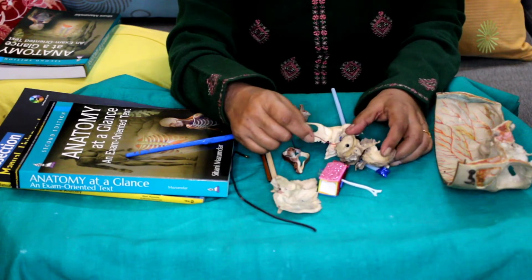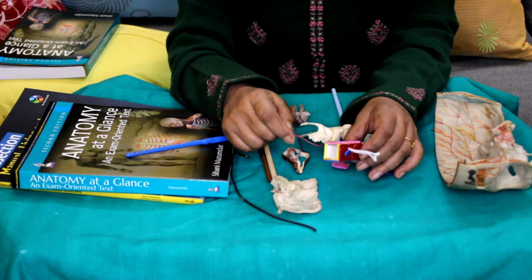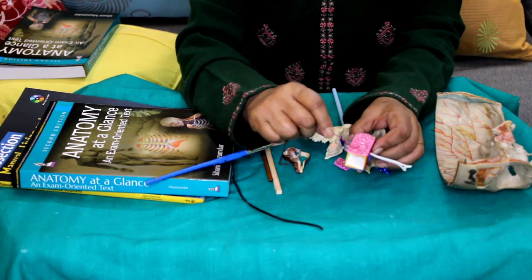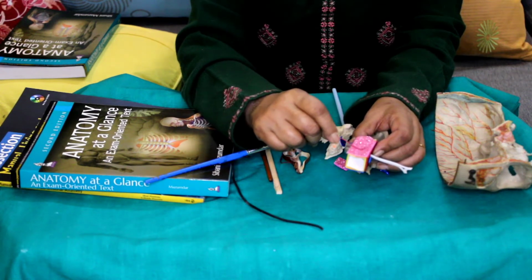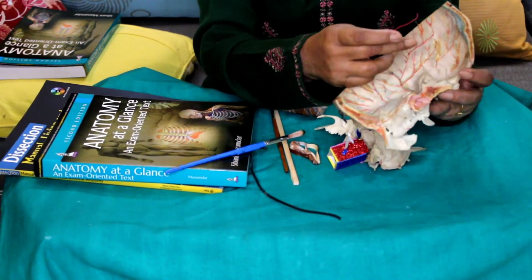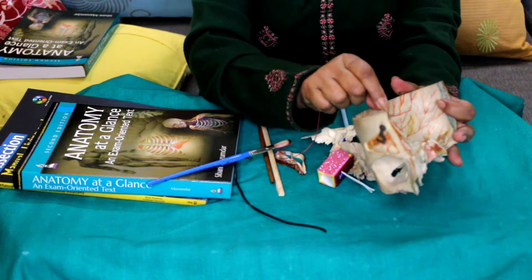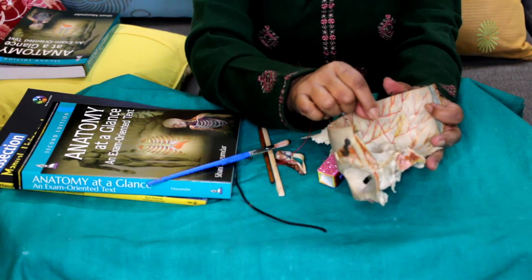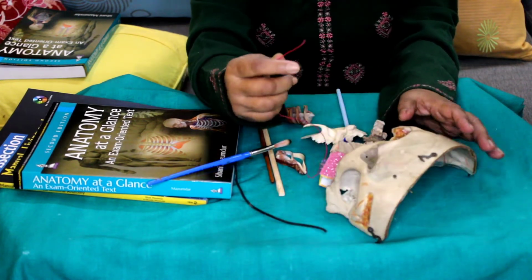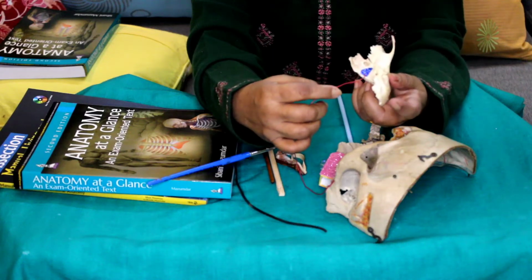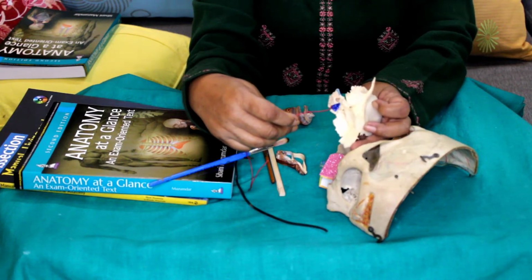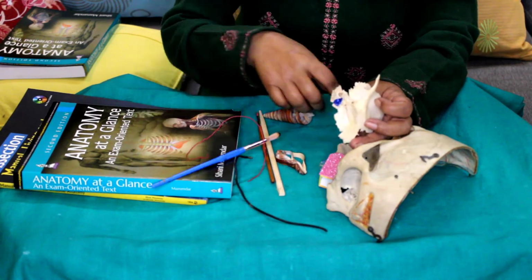Now again I repeat, this is the superior wall, which is formed by a thin plate of bone known as the tegmen tympani. This tegmen tympani is related directly with the encephalon and with the meninges. Next, below the structure, it is related with the superior bulb of the internal jugular vein.